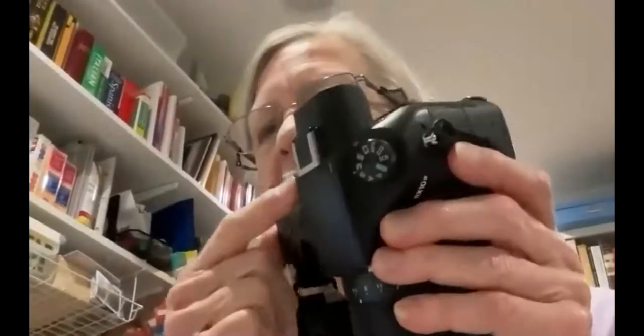It does everything. I can shoot fully manual. It has all of the selections on it that a DSLR or an ILMC has. And I found very few things that this camera won't do that the higher end cameras will do. I mean, there are a few things, but not very many.